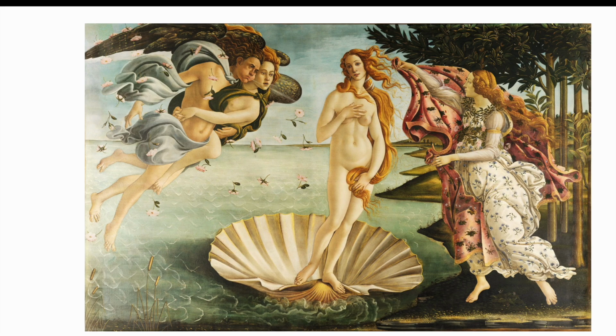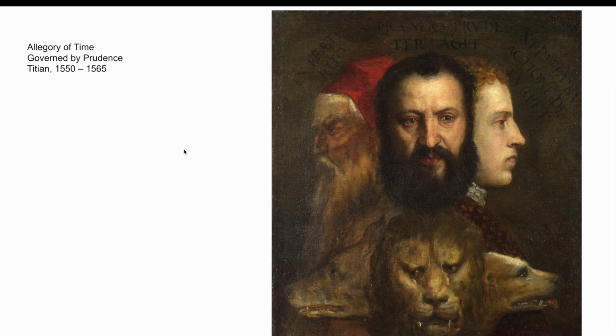All right, this is Botticelli's Birth of Venus. She's the goddess of beauty, fertility, fecundity, etc. And the shell is from, she was born from the sea foam or whatever. I'm not going to get into that in too much detail. But then we have the winds blowing her. So these people here are allegorical figures. They represent the wind, right?